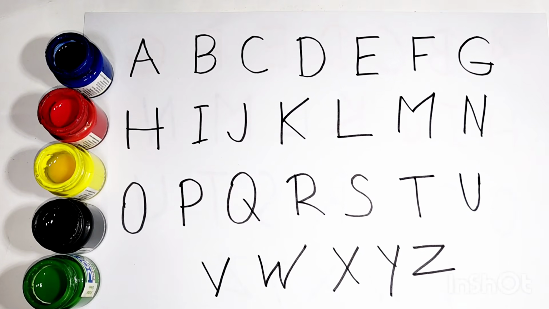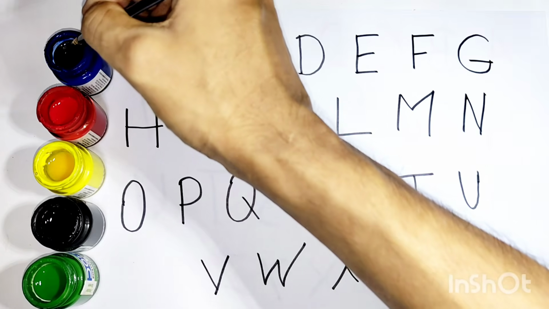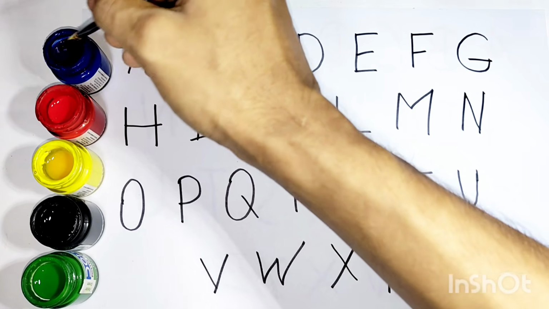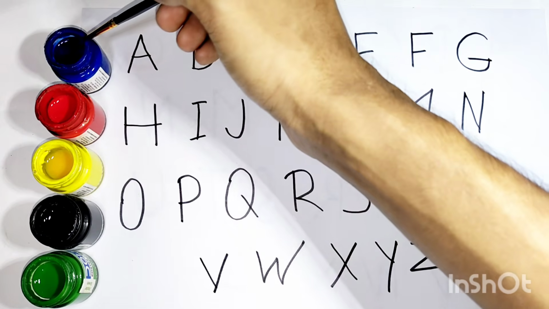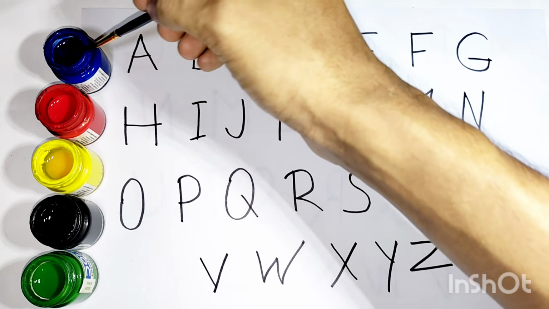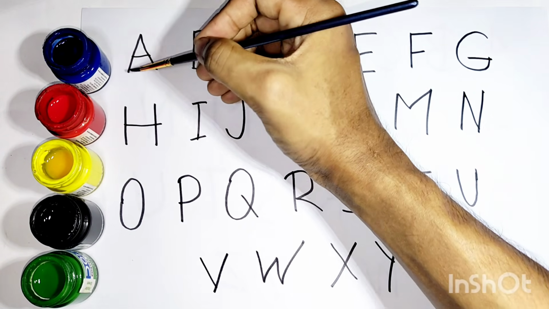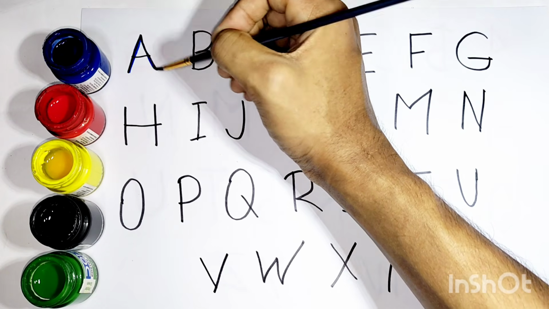Today we are coloring capital letter alphabets A to Z. First we are using blue color. Now we are mixing blue color. Kids, first we are coloring the alphabet A. A for apple, A for ant.